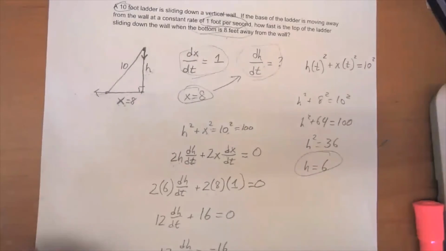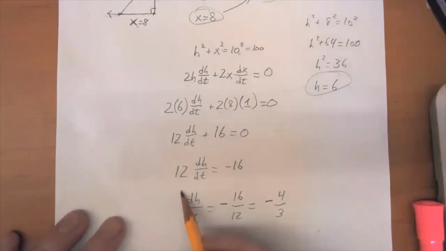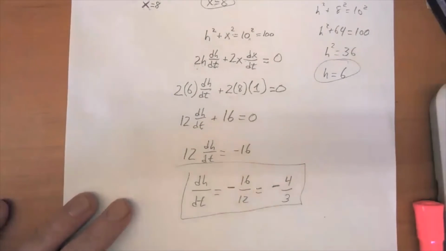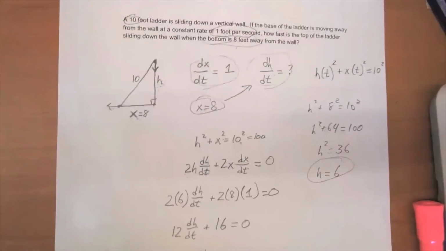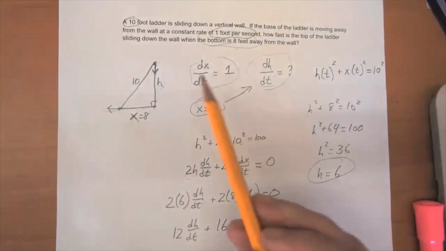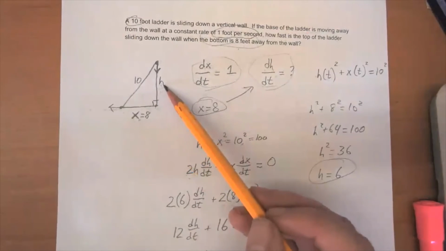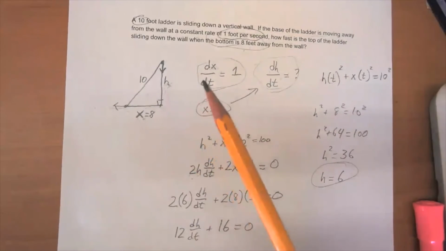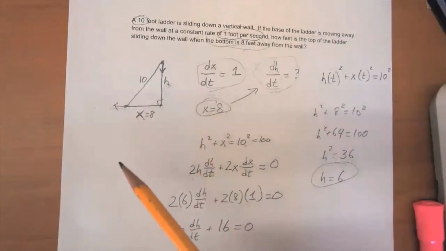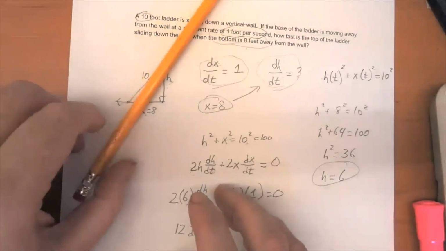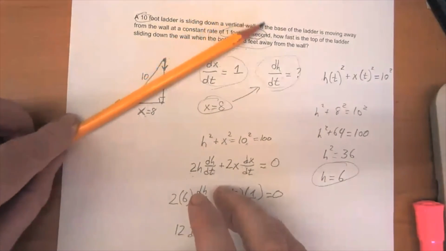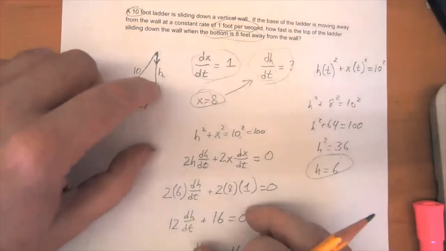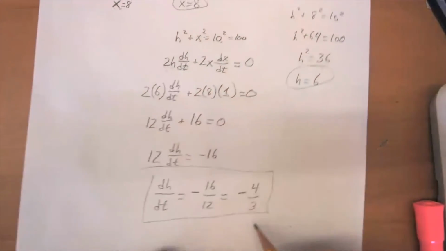All right, so first question is, this is a real world problem. Does it make sense that our derivative is negative? What does a negative derivative mean? A negative derivative means that over time, h is getting smaller. h is going down over time. Does that make sense based on this problem? Well, yeah, it does. As the ladder is sliding away from the wall, the top of the ladder is going down towards the floor. So h is decreasing, and it's decreasing by 4/3.